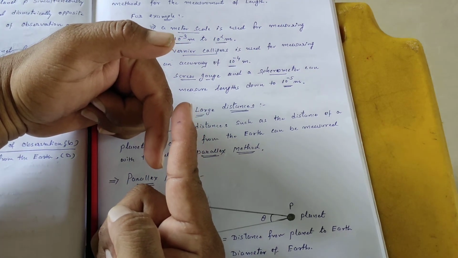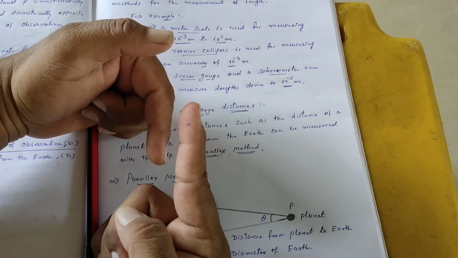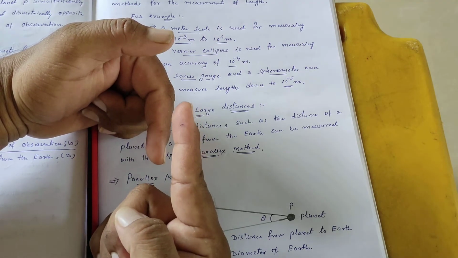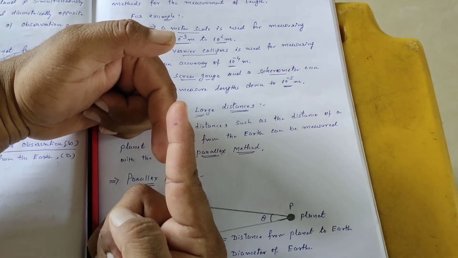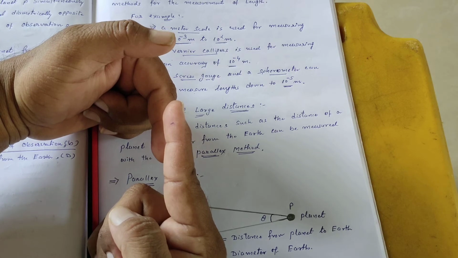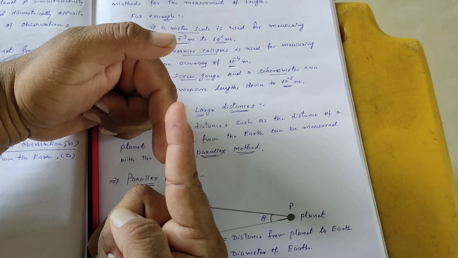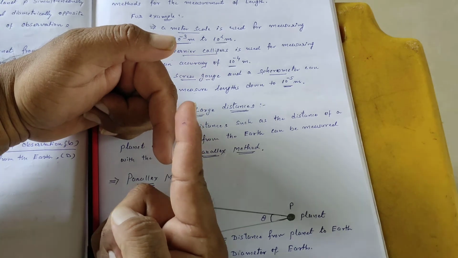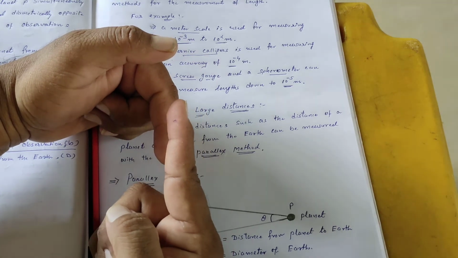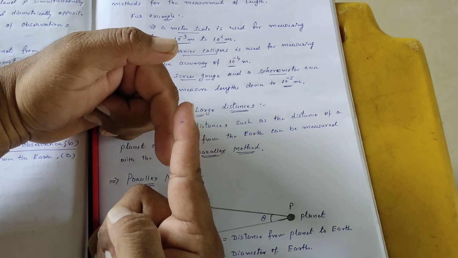You can do one thing: put your finger at 1 meter from your eye and close one eye. You can see your finger properly. Now close that eye and open the second one, then again close the second one and open the first one. You can observe that the finger is displaced from its position, and this is known as displacement. Now you have to remove this error.